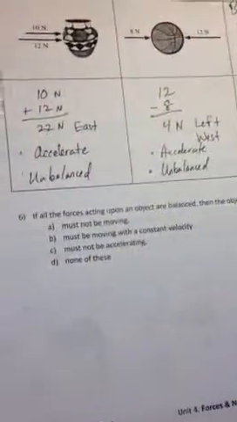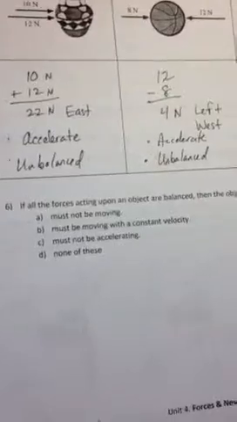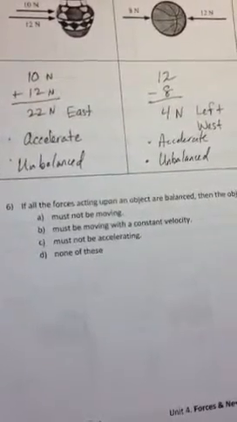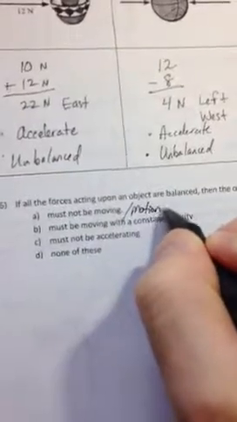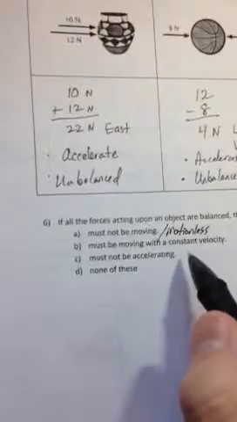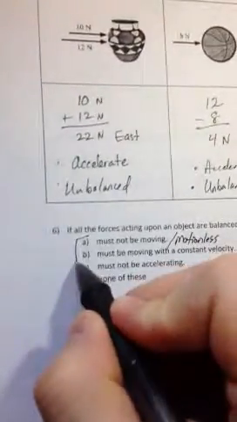So now we know that when forces are balanced, 2 things could be true. Either it's not moving, which sometimes we term motionless, or it's moving with a constant velocity. So it could be A or B. Both of those would be true.